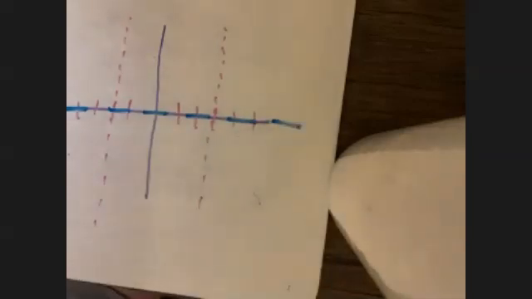Now, one of the things that's going to happen is you are going to need to get points in this zone, and this zone.